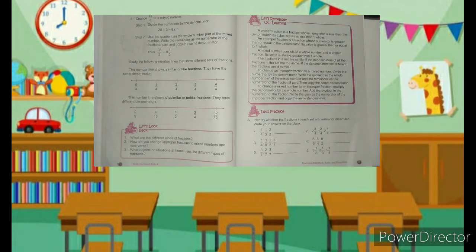So how do we change an improper fraction to a mixed number? You need to divide the numerator by the denominator. Write the quotient as the whole number part of the mixed number, and the remainder as the numerator of the fractional part. Then you just copy the same denominator.